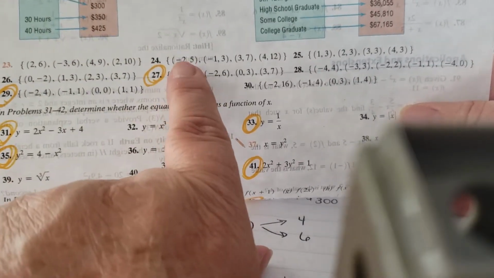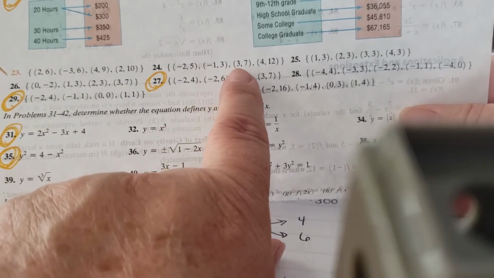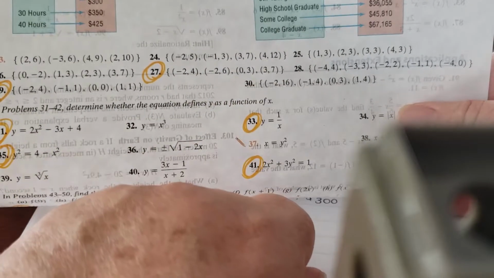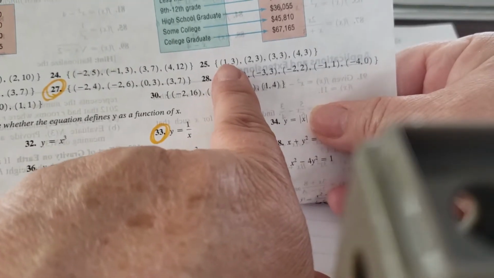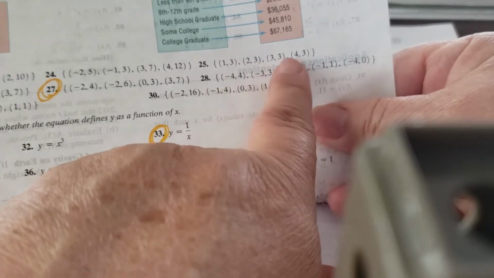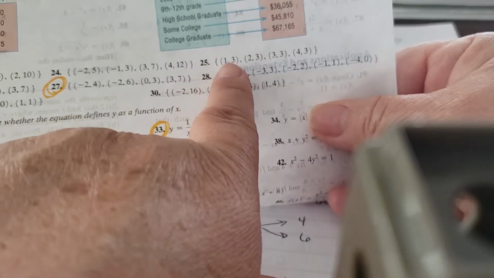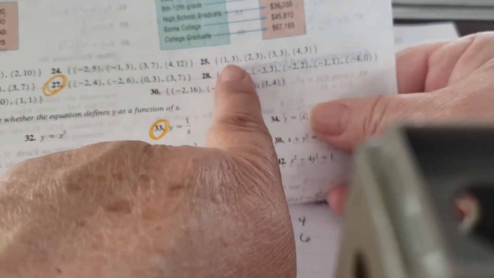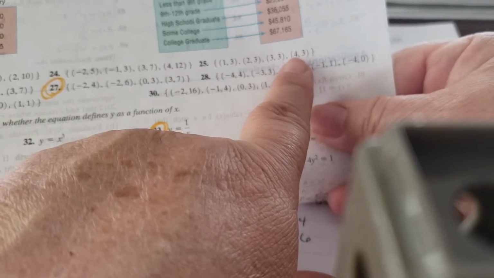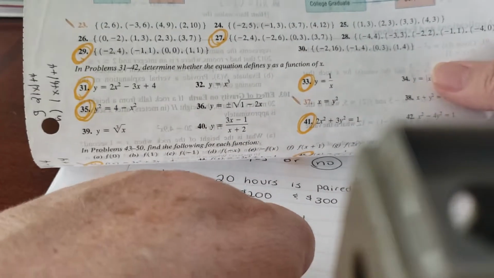Number 24, the x values are -2, -1, 3, 4. None of those are repeated. It is a function. Number 25, the x values are 1, 2, 3, 4. It is a function. It doesn't matter that the y values are all 3. It's only what happens with the x values. If the x values are repeated, it is not a function.